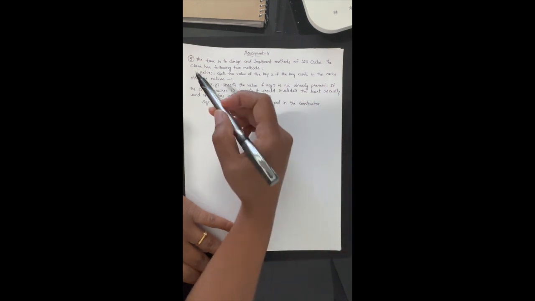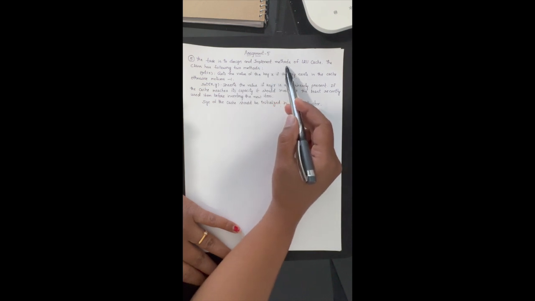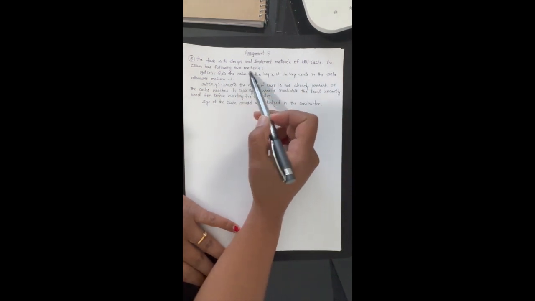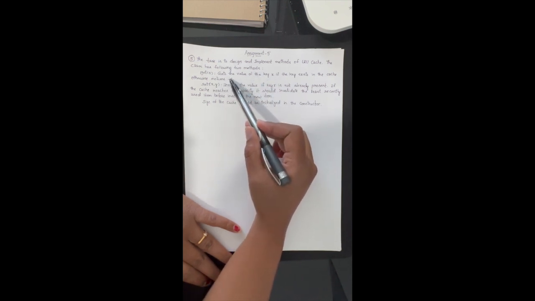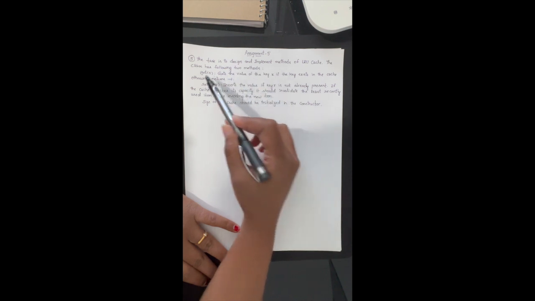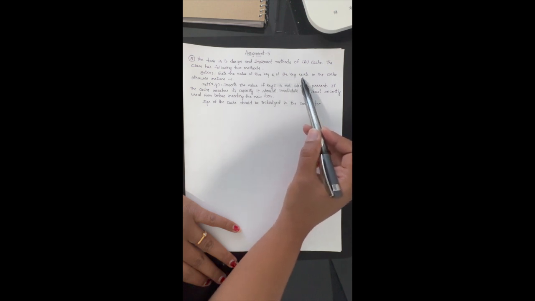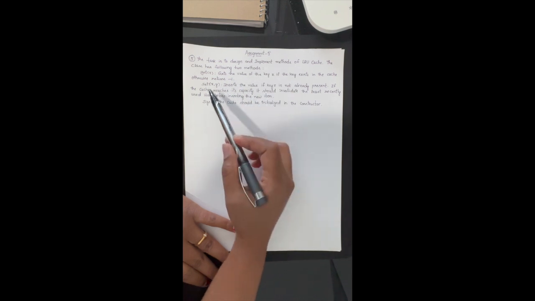In this video, I'm going to discuss the fifth problem in assignment 5. The task is to design and implement methods of an LRU cache. The class has the following two methods, get and set. The get method gets the value of the key x if the key exists in the cache, otherwise it returns -1.